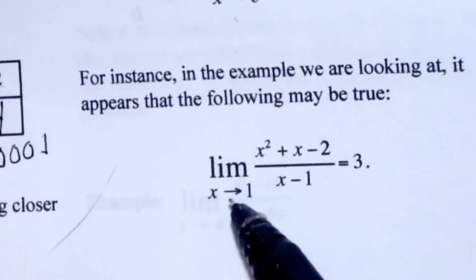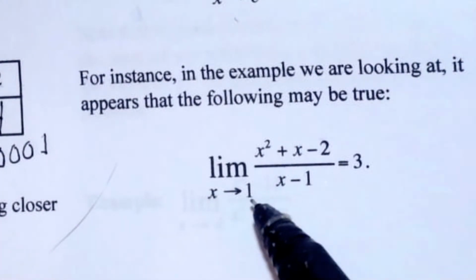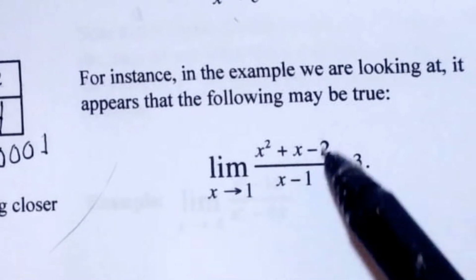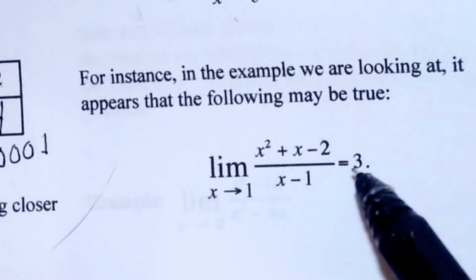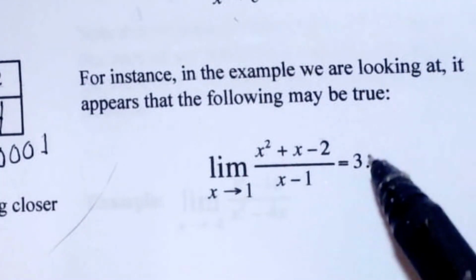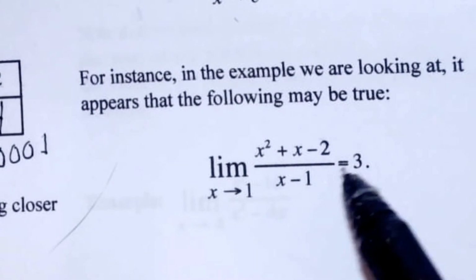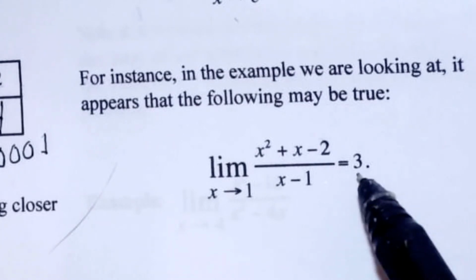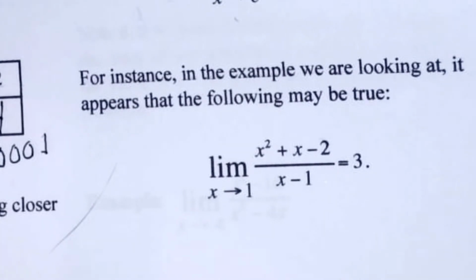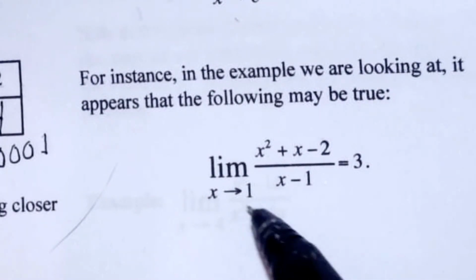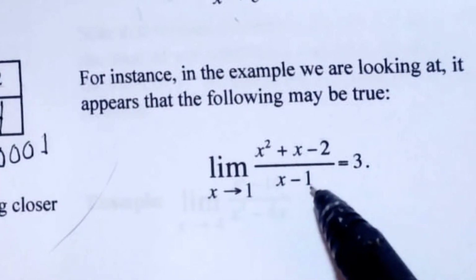The idea being that the closer x gets to 1, the closer this thing gets to 3. So the limit is this number here. The limit of this function at 1 is 3. What that means is that as x gets closer to 1, the y values get closer to 3.